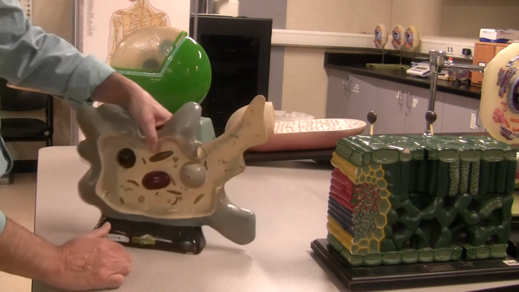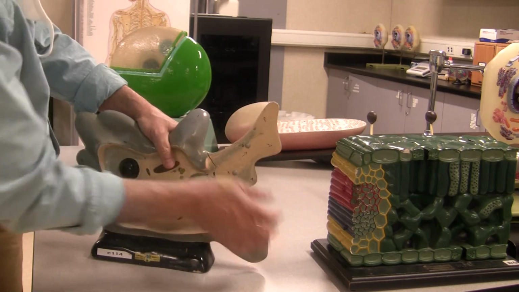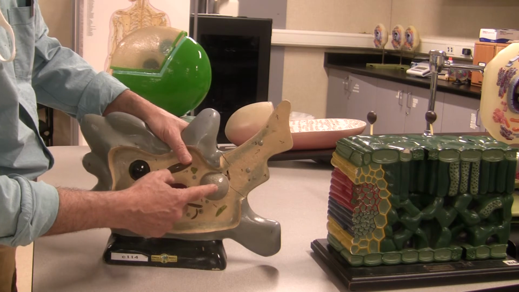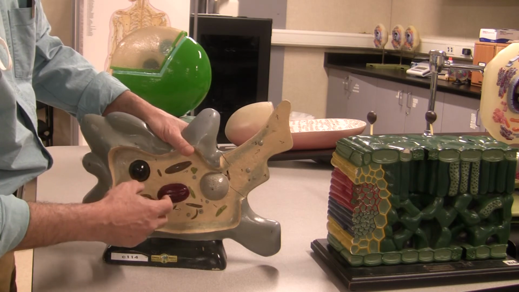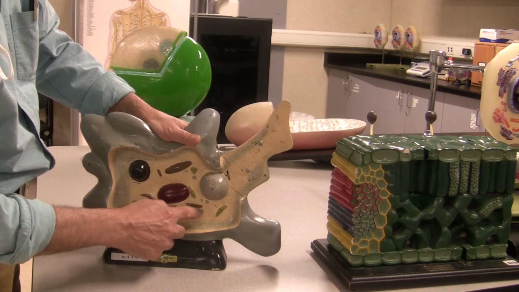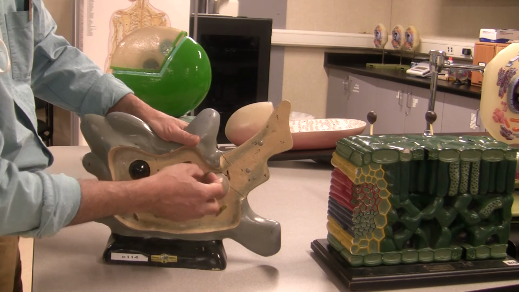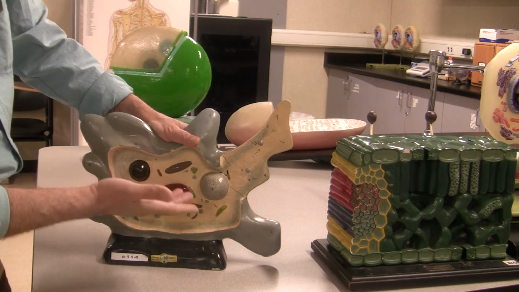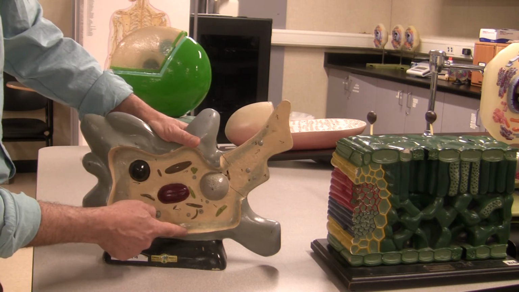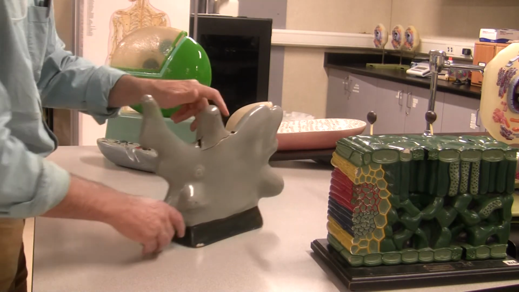This is a model of an amoeba. The amoeba has pseudopods. It has a contractile vacuole, and of course a nucleus right here. These are bacteria it ingested, and vesicles. These are vesicles which bring the water and dump it into the contractile vacuole. Then this would be a lysosome, this would be the endoplasm, and that would be the ectoplasm. Here in the back is the contractile vacuole.